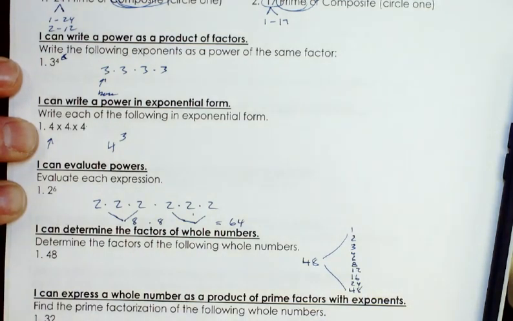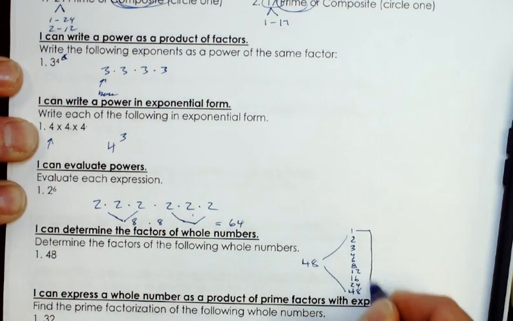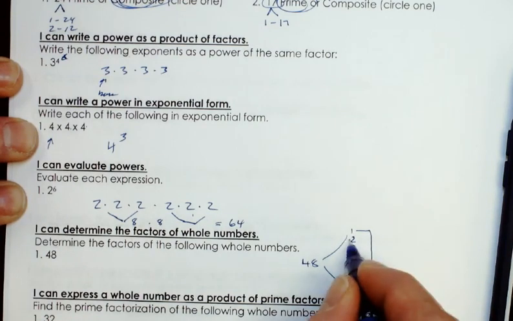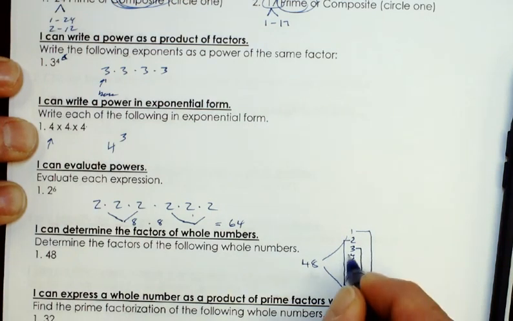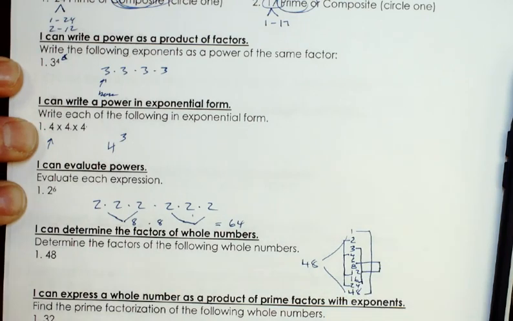1, 2, 3, 4, 6, 8, 12, 16, 24, and 48. These are the factor pairs, each of these numbers here, because they go together to equal 48. Otherwise, they're all just called factors unless they're with their partner.